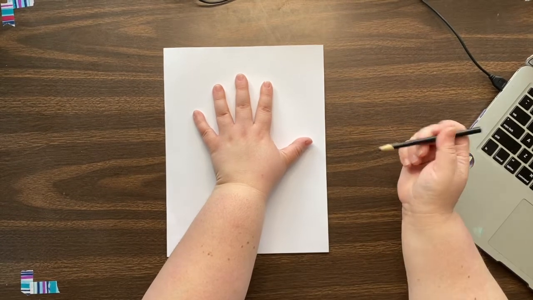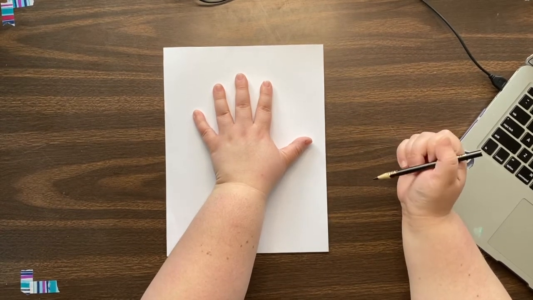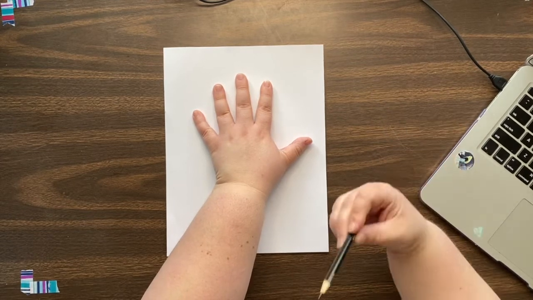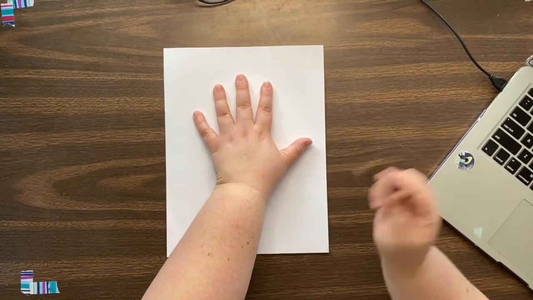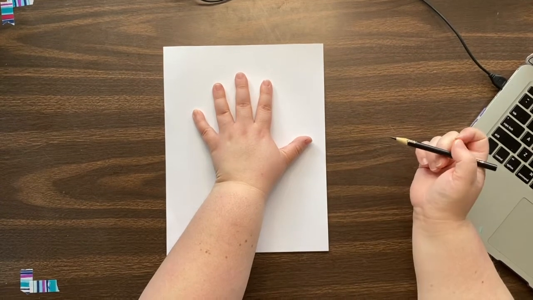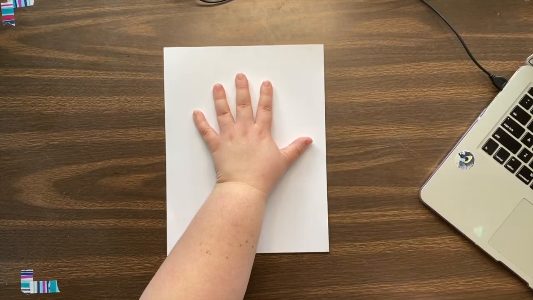So what we are going to do to start our artwork today is trace our hand. So if you're a fourth grade friend, you're probably like, no problem, I can do this in my sleep. If you're a kindergarten friend, this might be a little bit hard for you. It is okay. Here, I'm going to tell you the trick.